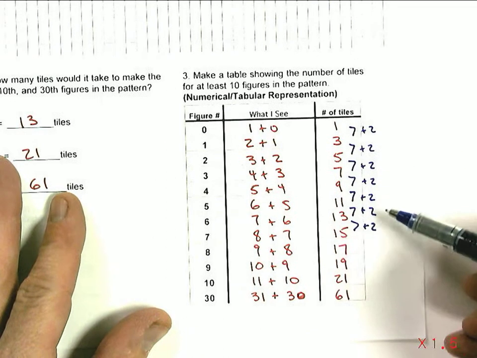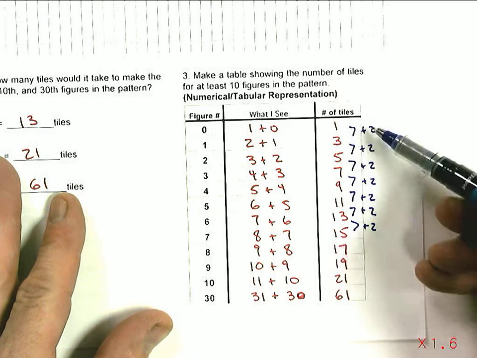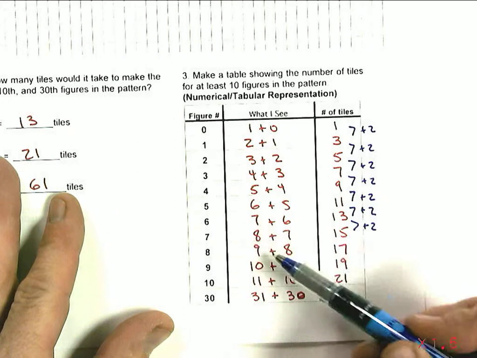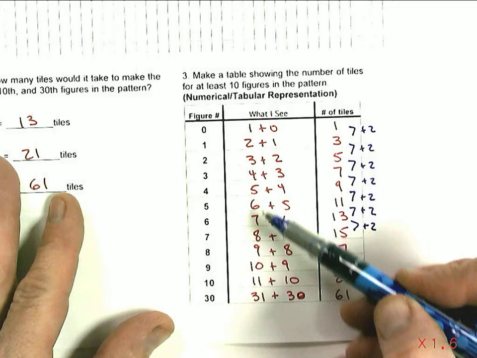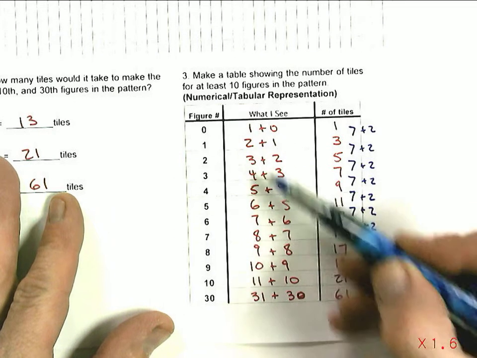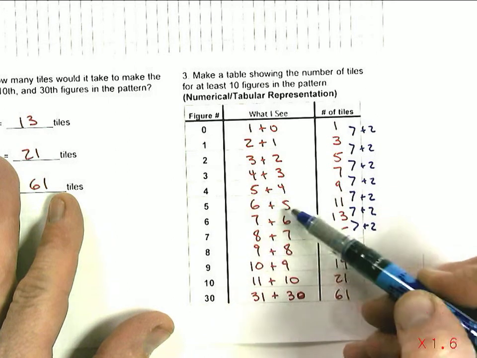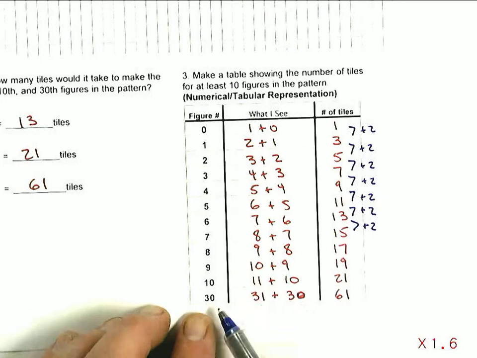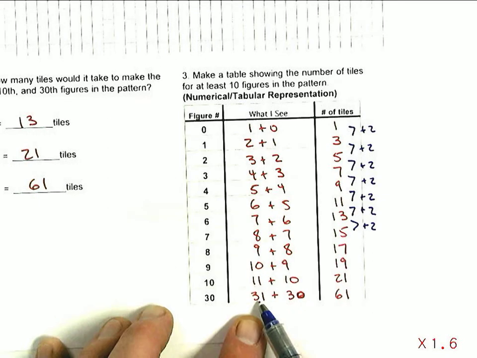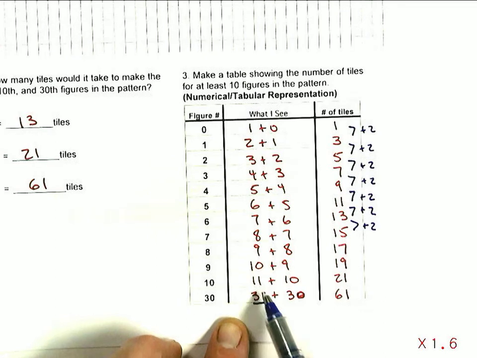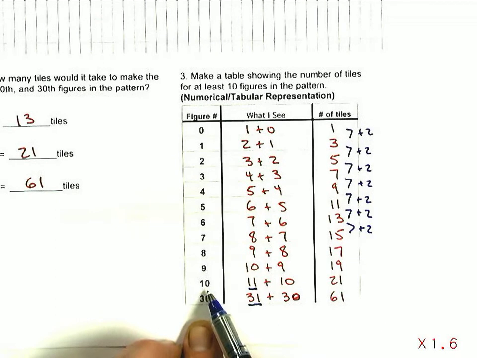I know it goes up by 2, and that is helpful to be able to find the next figure, and so is this, because I can see I have 2 plus 1, 3 plus 2, 4 plus 3, etc. on down. That's what the stacks are. So when I get to the 30th figure, I know I'm going to have 31 plus 30 because this number has always been 1 greater than the figure number.